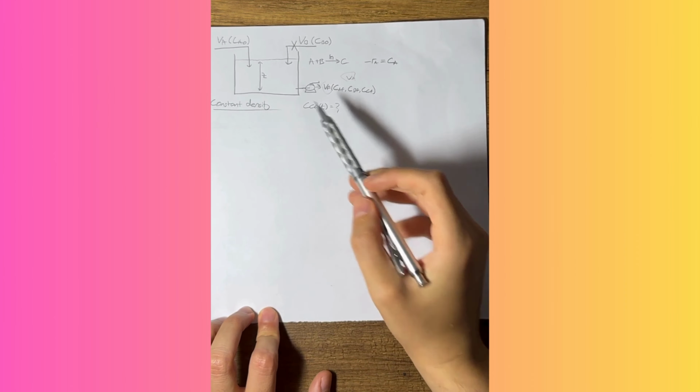First, total balance. Balance A. And then balance C. Let's start with the total mass balance, the overall mass balance. Okay, then let's continue with material balance around C.